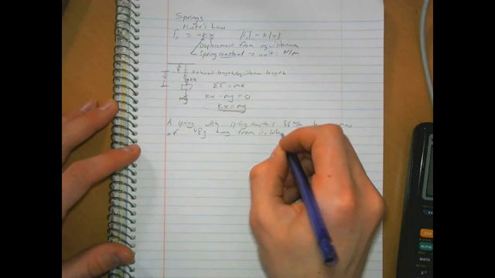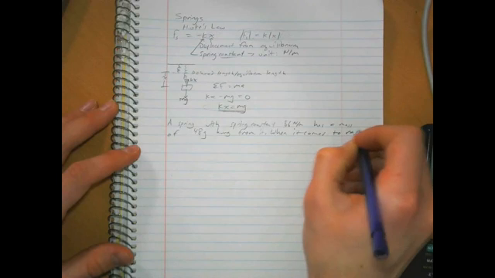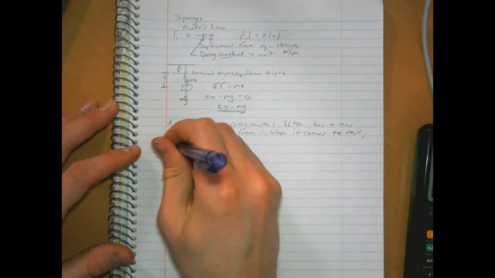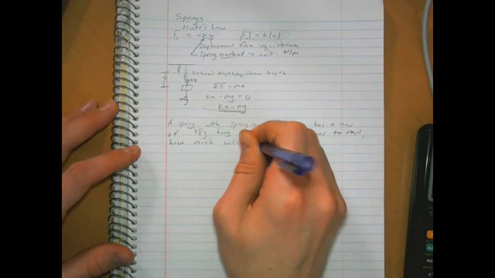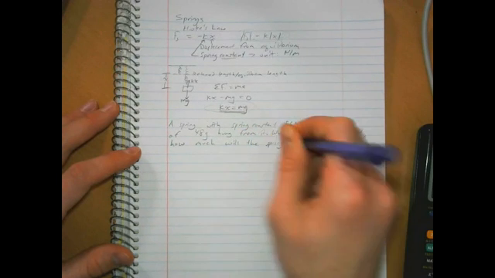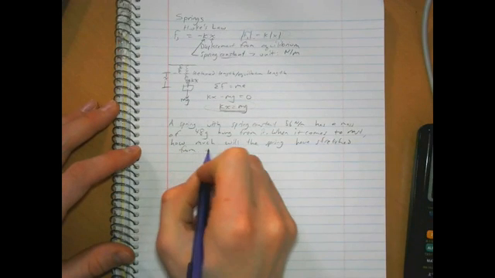When it comes to rest, how much will the spring have stretched from equilibrium?